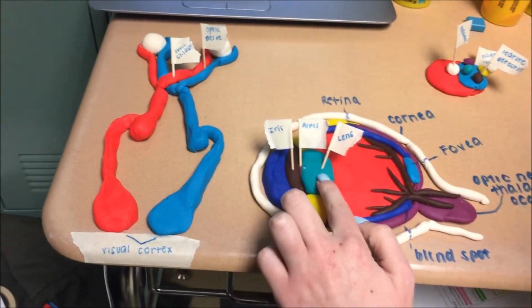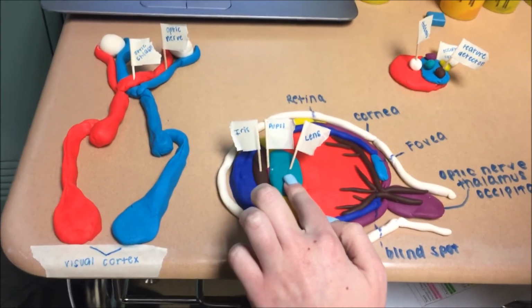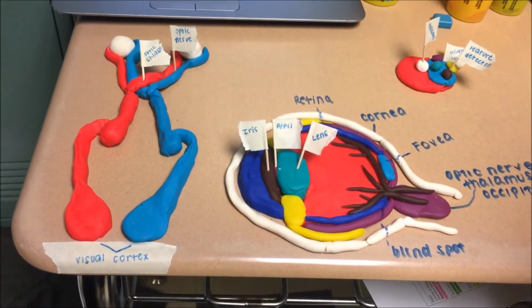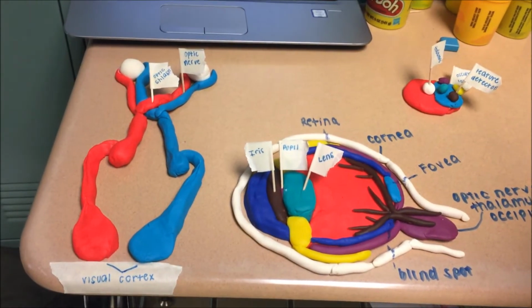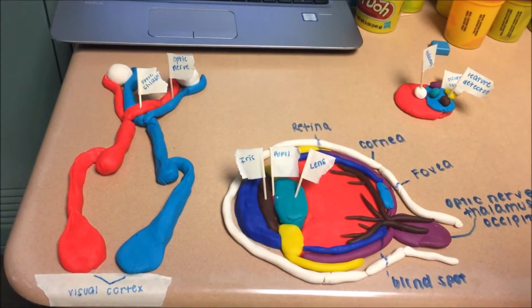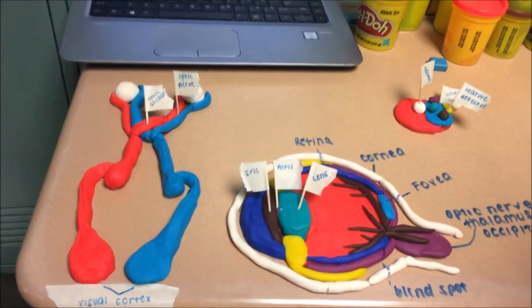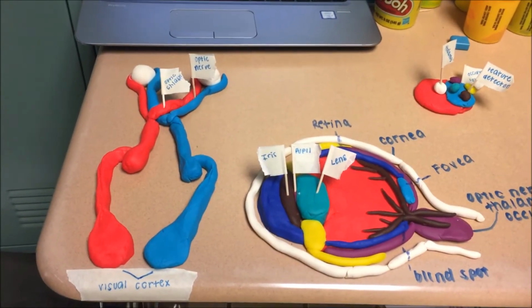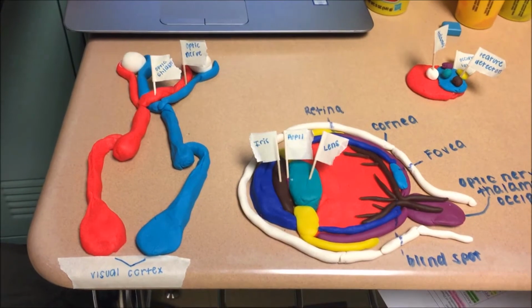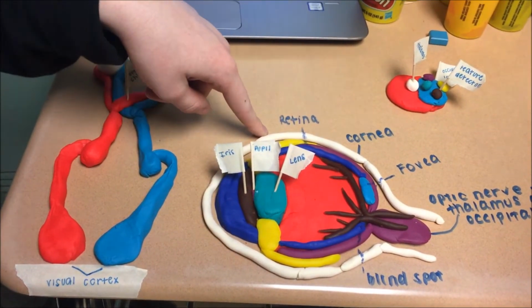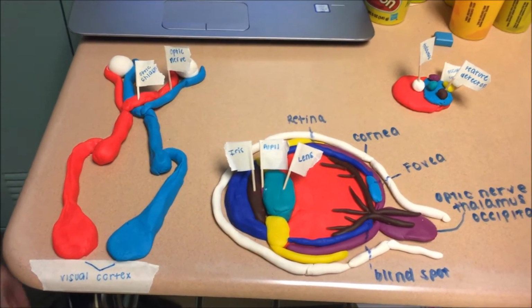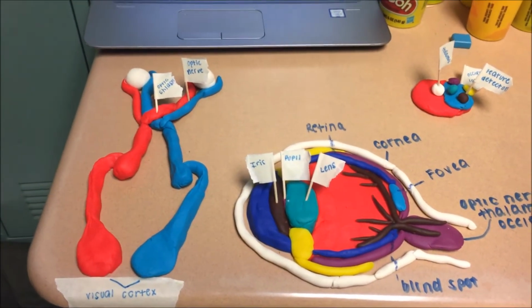The lens behind the pupil focuses incoming light rays and projects them onto the retina, the thin inner surface of the back of the eyeball. Accommodation is the process by which the eye's lens changes and bends to focus near or far objects on the retina. There are two photoreceptors within the retina, rods and cones. Cones are responsible for seeing colors, and rods allow one to distinguish levels of brightness.